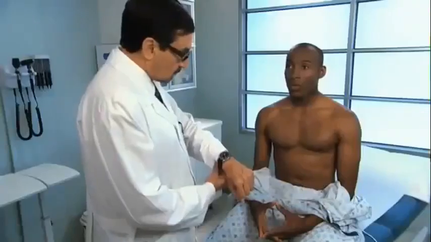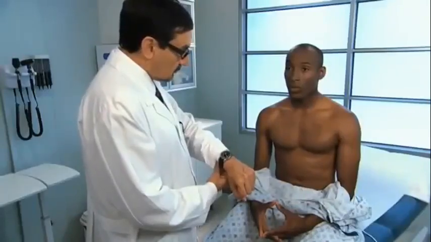Observe the rate, rhythm, depth, and effort of breathing, and listen for any audible sounds of breathing that may indicate respiratory distress. Now listen and count the number of breaths per minute. Normally, a resting adult breathes easily, quietly, and regularly about 14 to 20 times a minute.